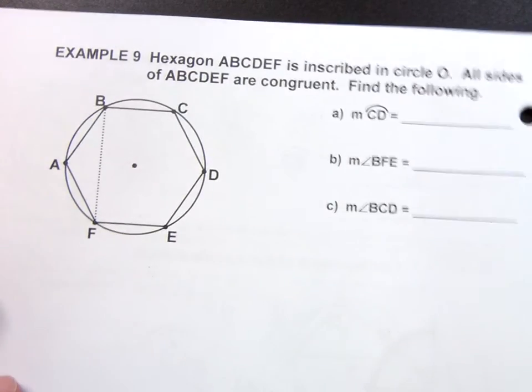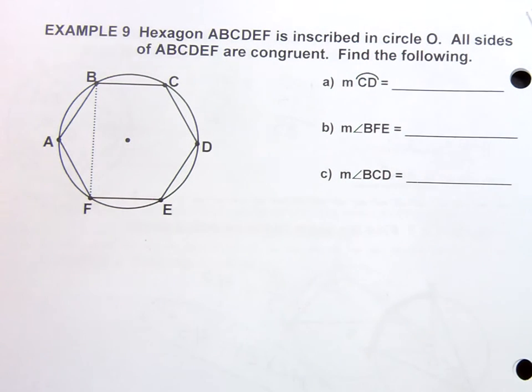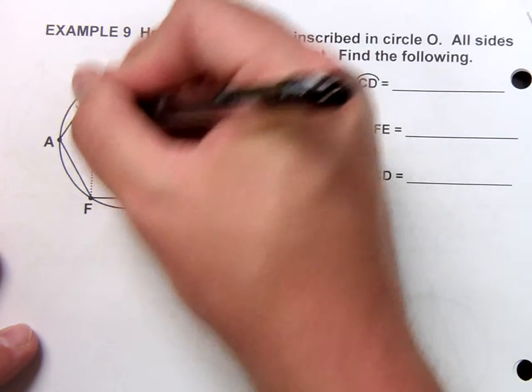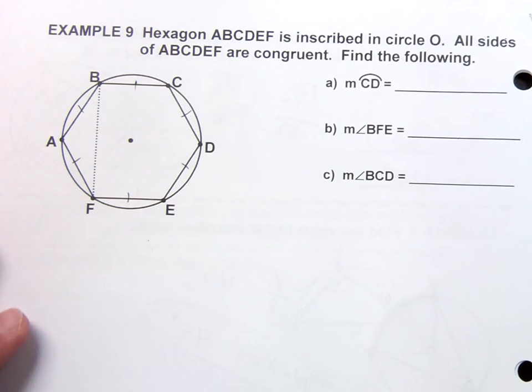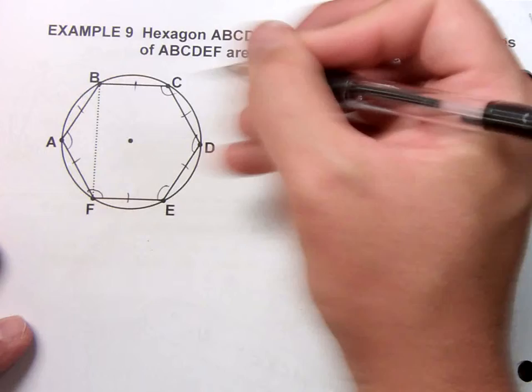All right, we got one more problem. That's example 9. Hexagon ABCDEF is inscribed in circle O. All sides of ABCDEF are congruent. Find the following. If all these sides are congruent, that means we have an equilateral hexagon. And when it's inscribed in that circle, if it's going to be equilateral, it's going to have to be equiangular as well.